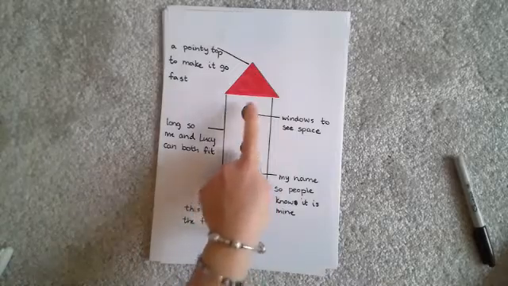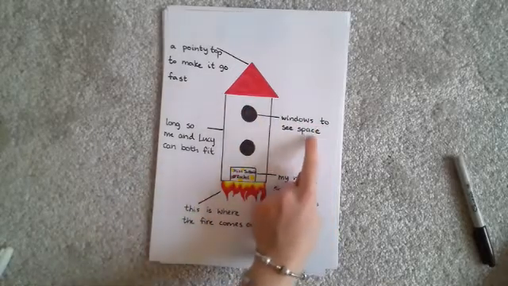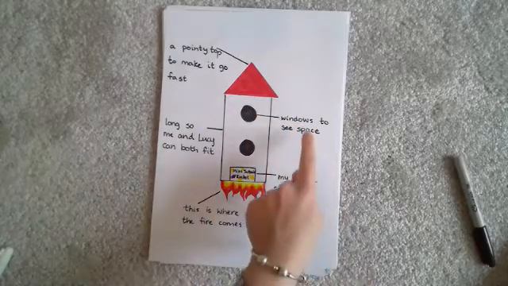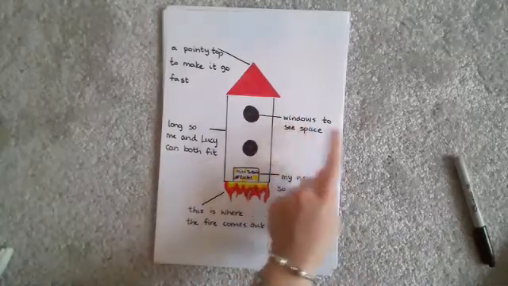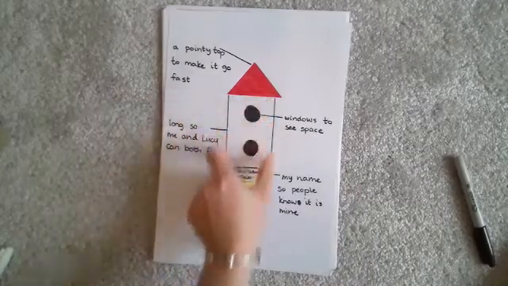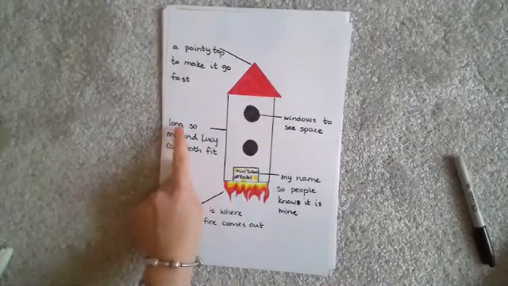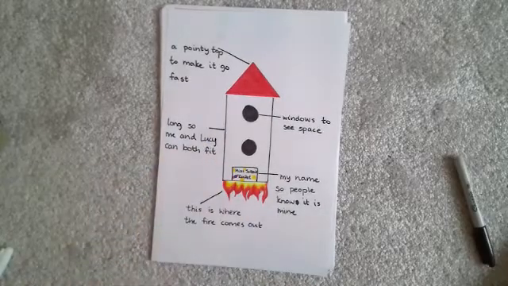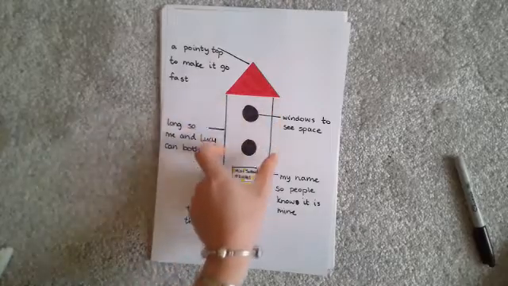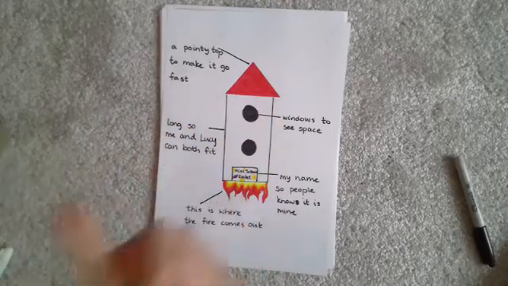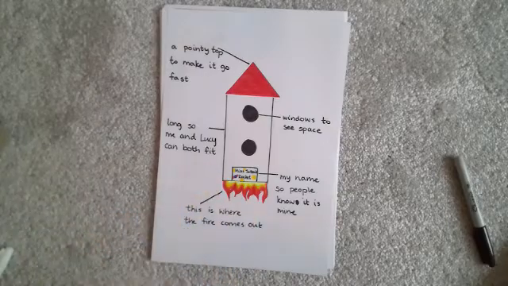Here, I've put windows to see space. I've not just labeled windows and said what they are, I've said why I've put windows on it. Windows to see space. Here, for the main shape of my rocket, I've put long so me and Lucy can both fit. Remember, Lucy was my sister who I decided I was going to take to space with me. I've made sure it's long enough so me and Lucy can fit inside it. I've said I'm going to make it long, and I've said why I'm going to make it long.